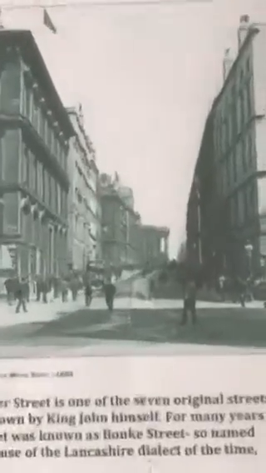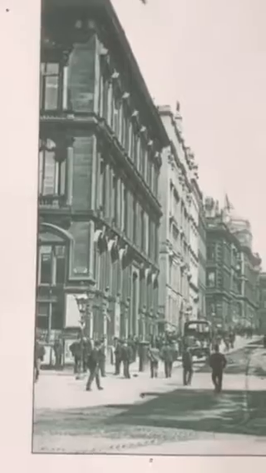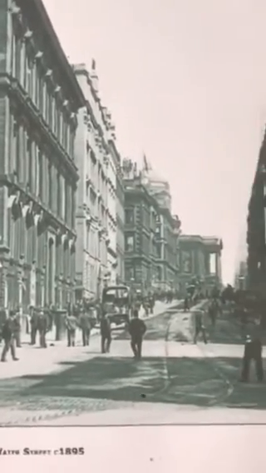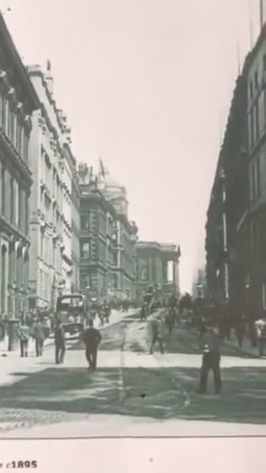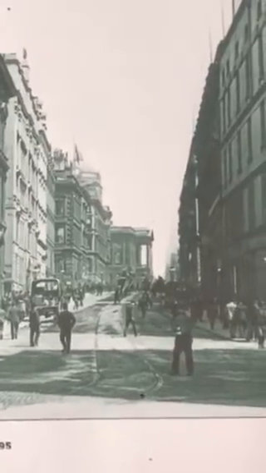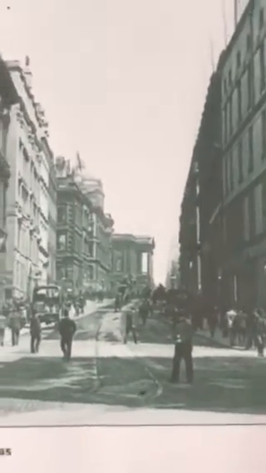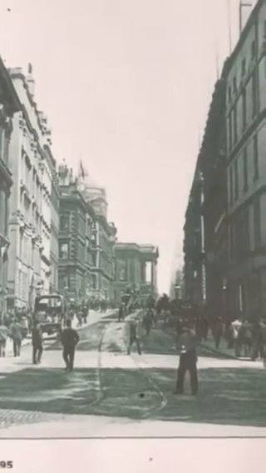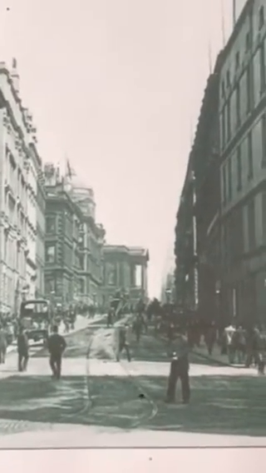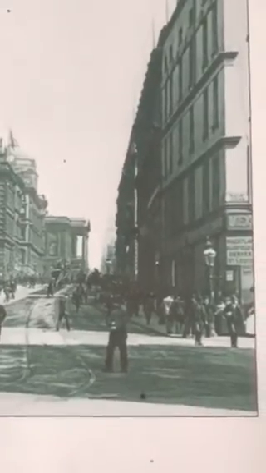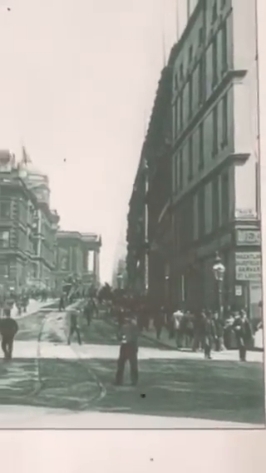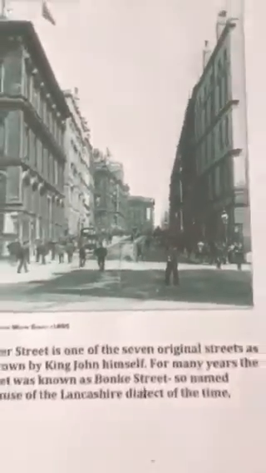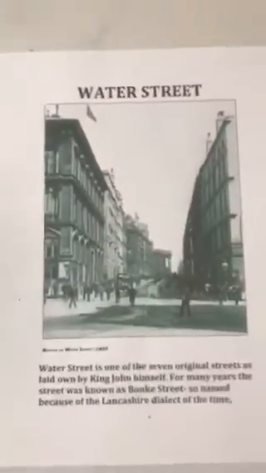So you can see from the photograph, I will zoom in, this is Water Street in 1895, the late Victorian period. The top of Water Street, just as it is today, is the famous Liverpool Town Hall. The original Town Hall was built in 1754. You can see its famous dome, and the portico that sticks out on the corner of Water Street and Castle Street. So if we zoom out again, it goes on to talk about its history.